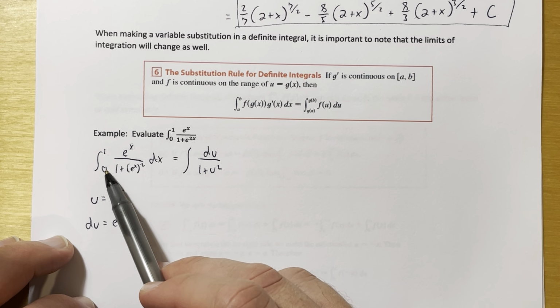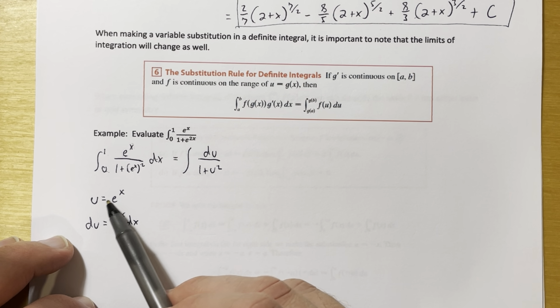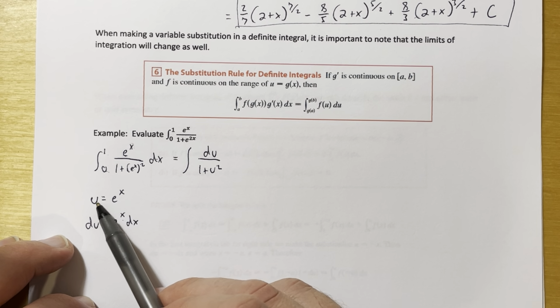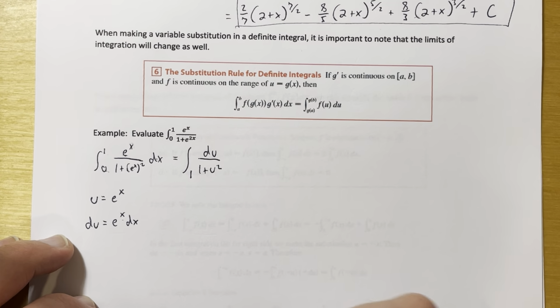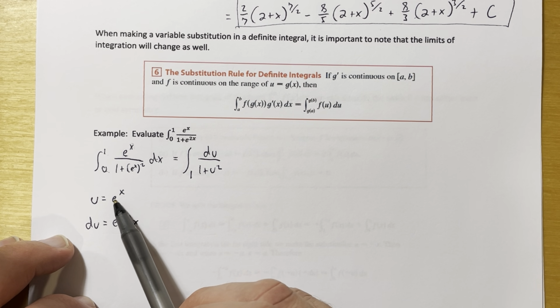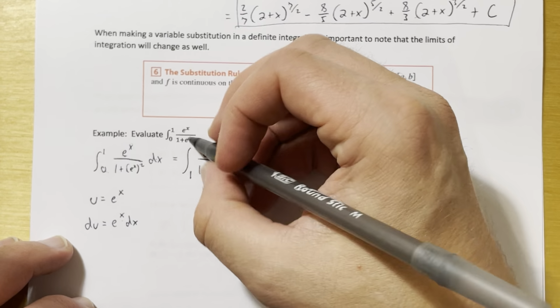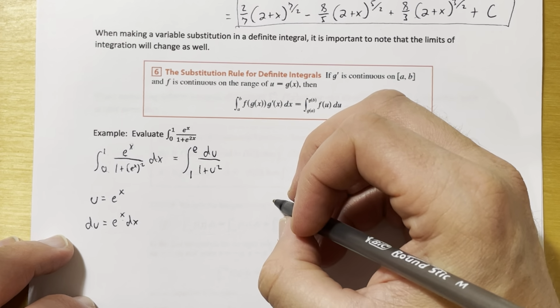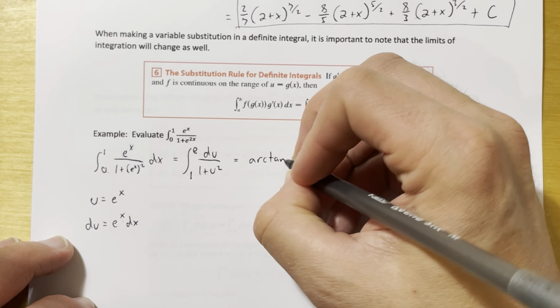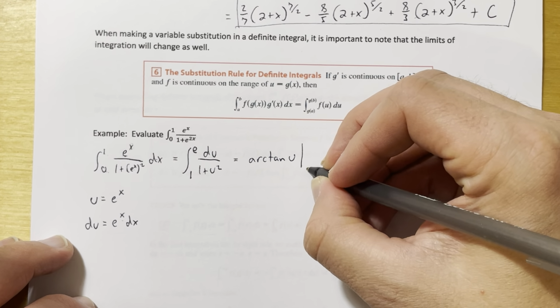The 0 here has to be plugged into this function to give me a corresponding value for u. E to the 0 is equal to 1, so that becomes a 1. And then the upper limit of integration, 1, gets plugged in. E to the 1 equals u, so that's just e. This we know is equal to the arctangent of u evaluated from 1 to e.